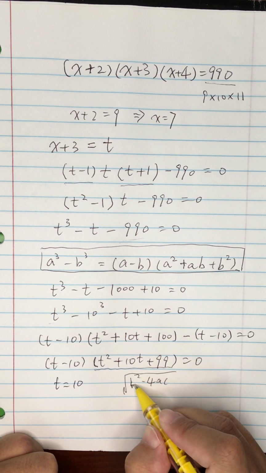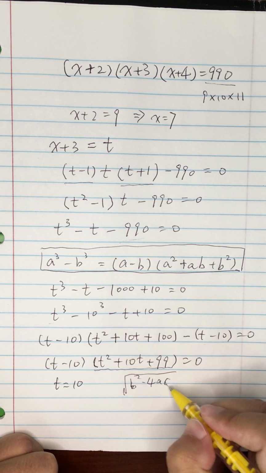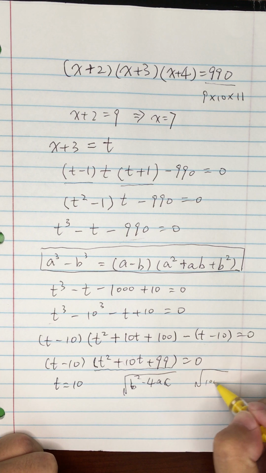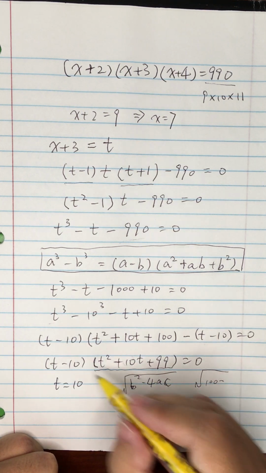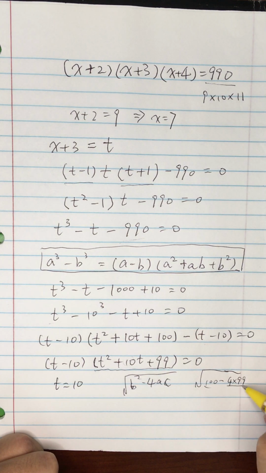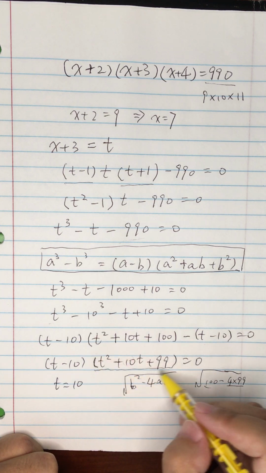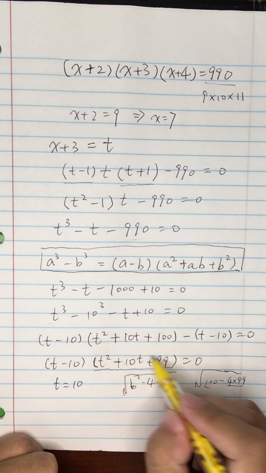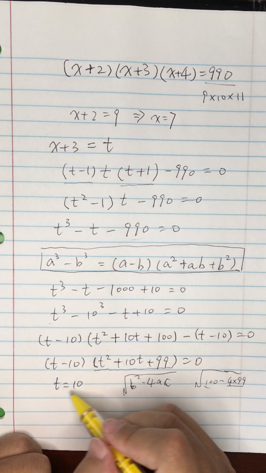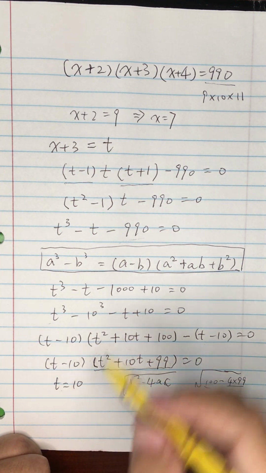If you know how to solve a second order polynomial, you have this formula with the square root of b squared subtract 4ac. B is 10 here, so b squared is 100, subtract 4 times ac, where a is 1 and c is 99, right? But 100 is smaller than 4 times 99, right? So this square root doesn't hold for real numbers. So this part doesn't have a real solution. It has complex solutions, but not real ones. So the only solution is t equals 10, right?